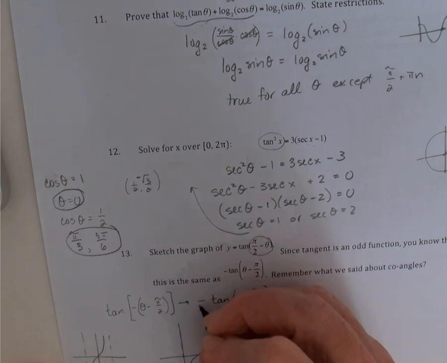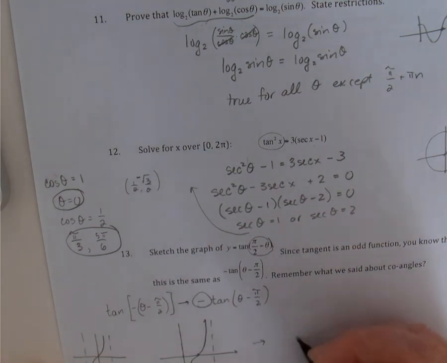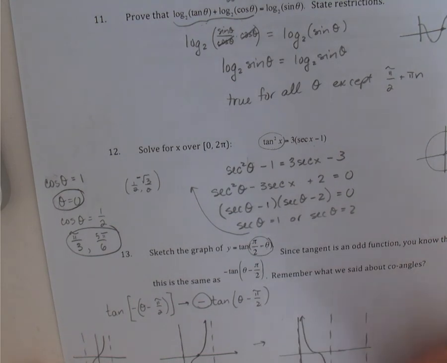But then I need to reflect that over the x-axis. So I'm going to take that whole thing and flip it. So my asymptote is still at 0 and at pi. But this suddenly becomes a function that we looked at earlier today. This is the function of cotangent.